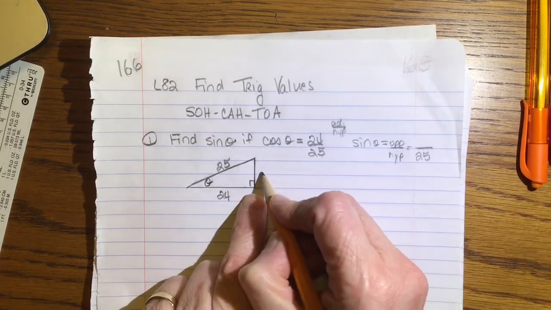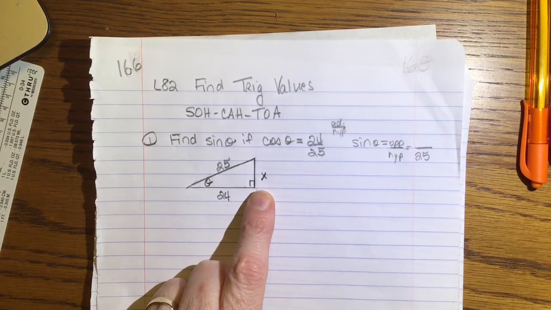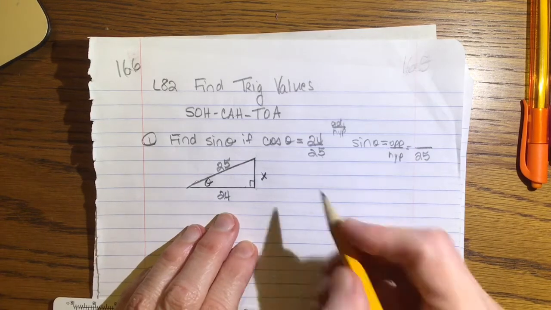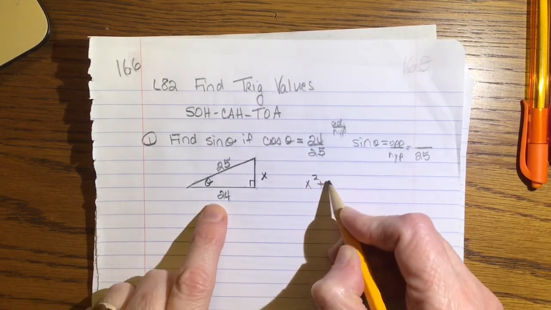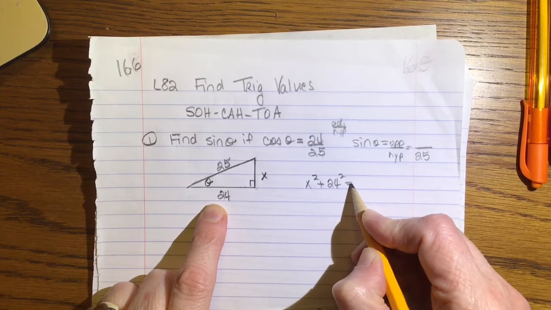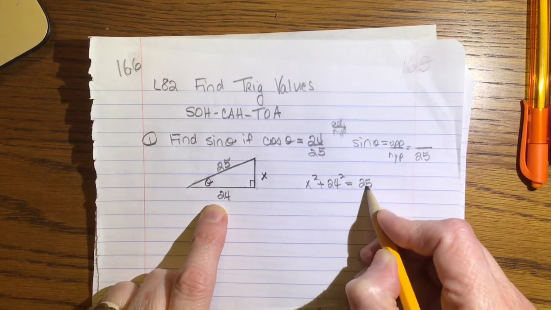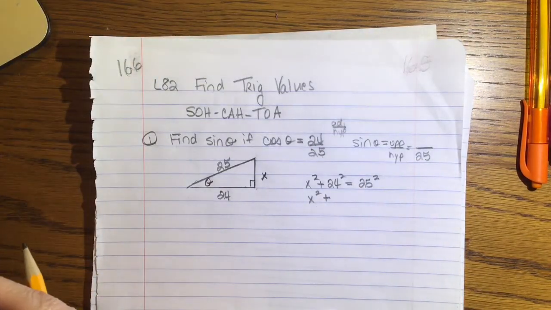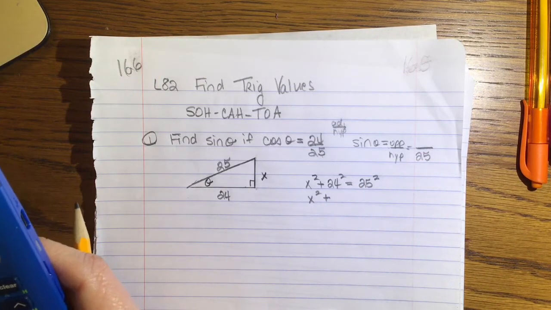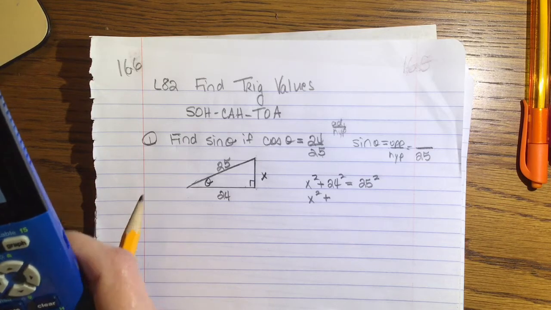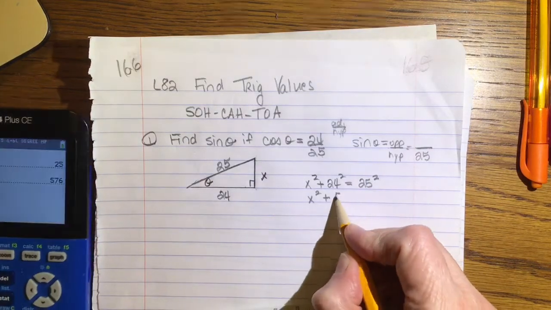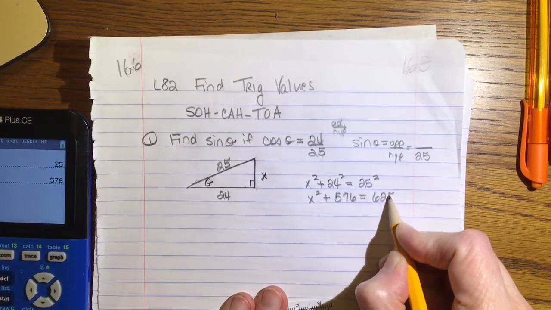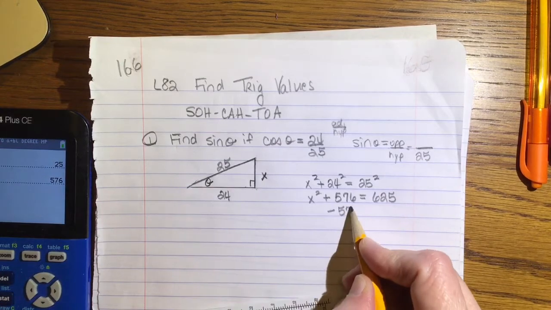I'm going to do just like I did in lesson 81. I'm going to let x be the side I don't know, in this case a leg. So I'm going to do leg squared plus leg squared equals hypotenuse squared. So x squared plus, and I believe that is 576, I think. Let me get my calculator. That's 576 equals, and 25 squared I know is 625. We'll subtract our 576.